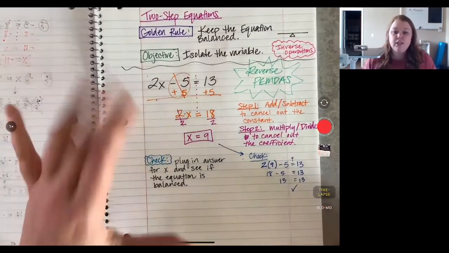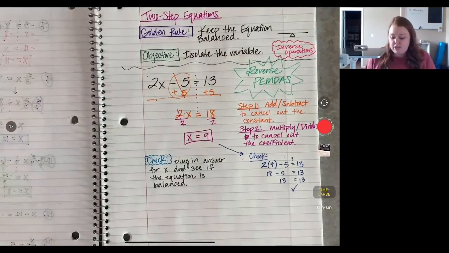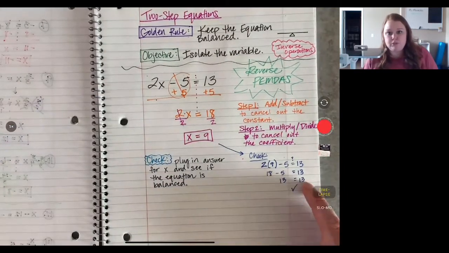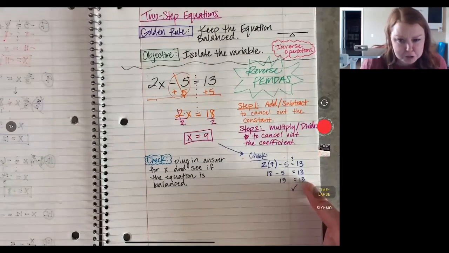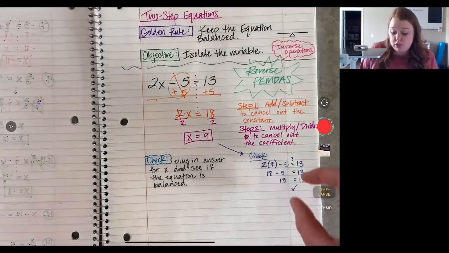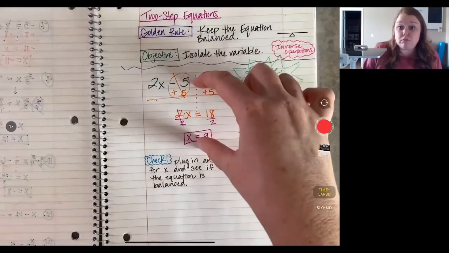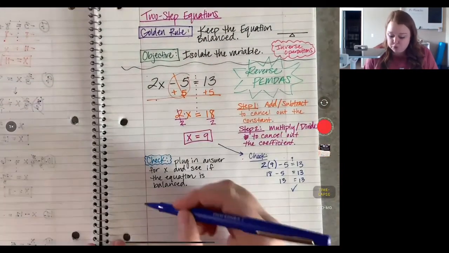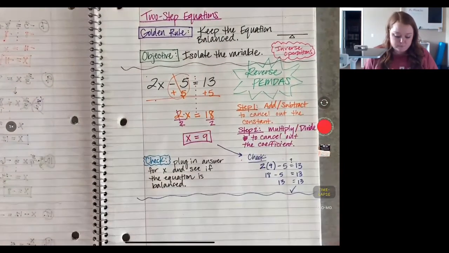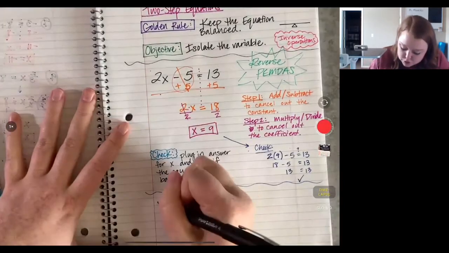Yeah, it does. If you were to do your check and have something crazy happen and it's like 20 equals 13, you'd go, no, it doesn't. And what that tells you is you did something wrong when you were solving and you need to go back and fix it. Okay, so that's the whole point of doing a check. Okay, so now let's just do some practice. Here's number 1.